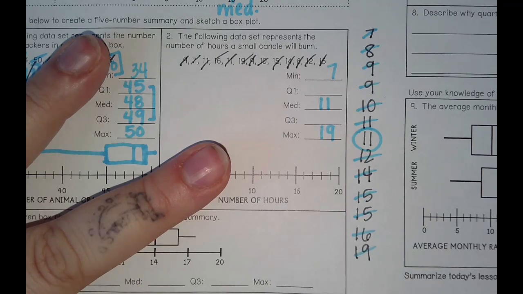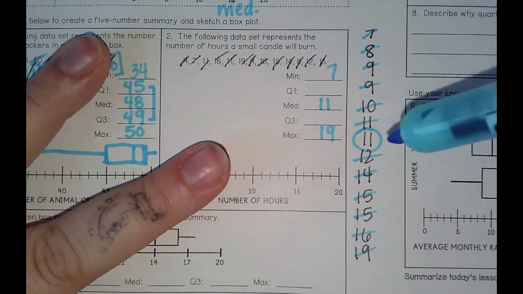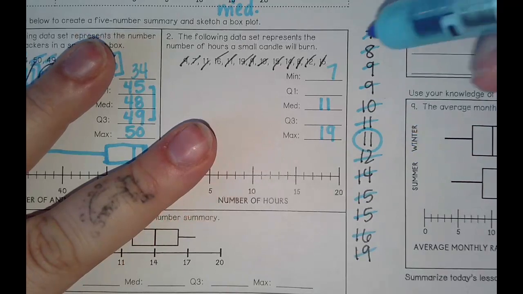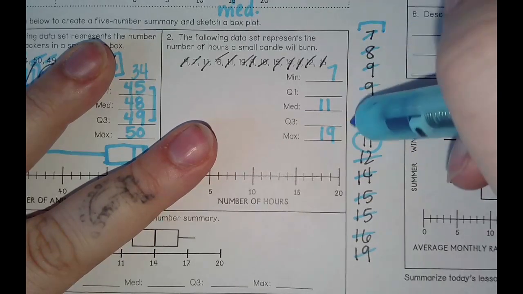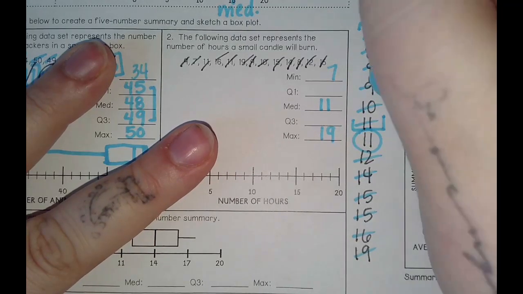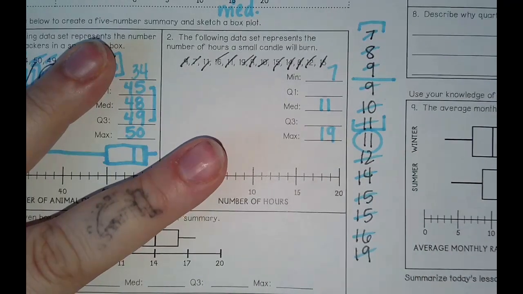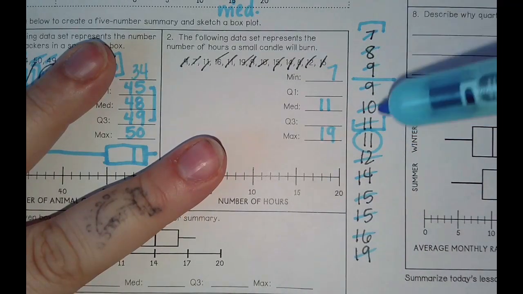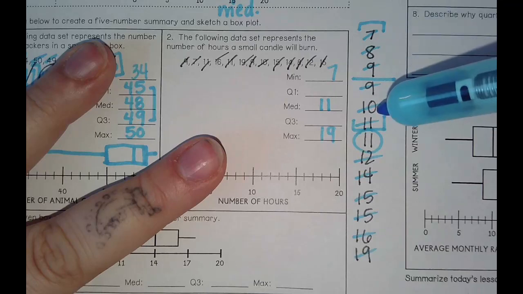Now, that's the middle number. Now here's the other thing. When we're looking at quartile 1 right here, you'll notice that the middle is right here because we have an even number. So 7 and 11 crossed out, 8 and 10 crossed out. You have 9 and 9.